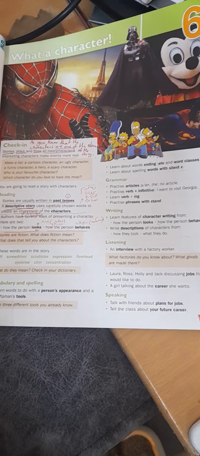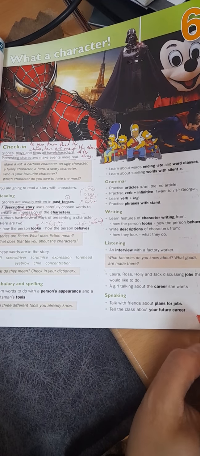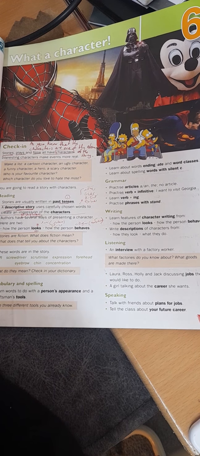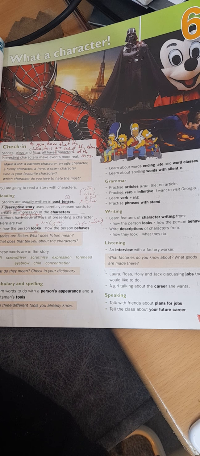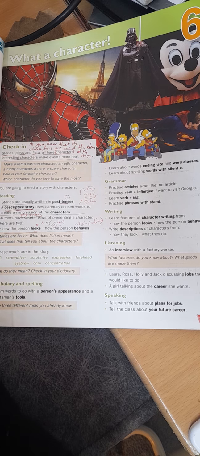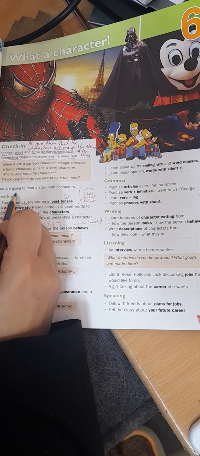How are you? Today, inshallah, we'll start with Unit 6, What a Character, okay? Page 57. Before we start, what a character? From our title, as you know, the characters are one of the elements of a story. So here in Unit 6, we have a story, right? So let's start from reading, okay?